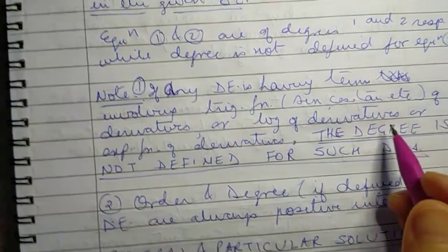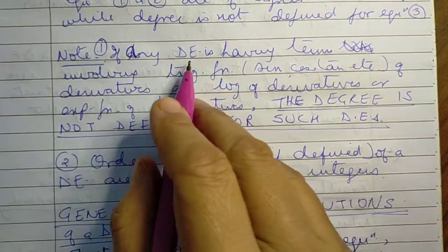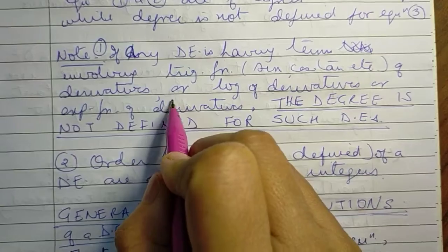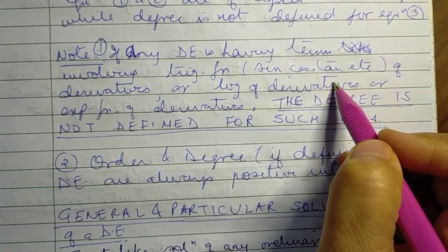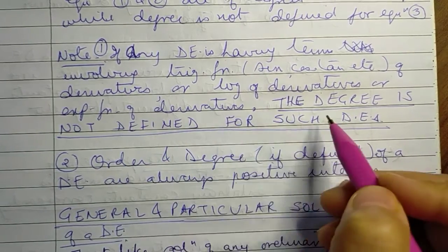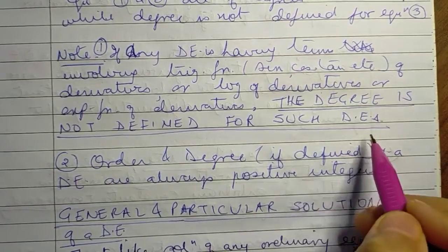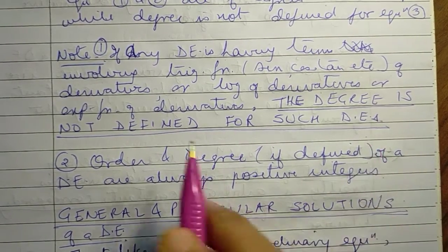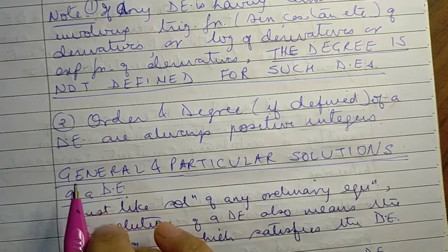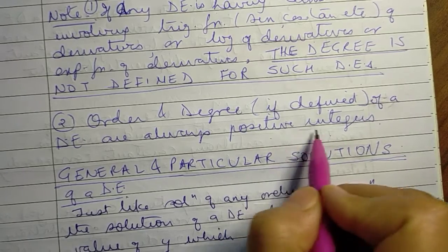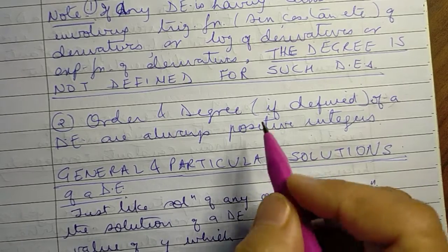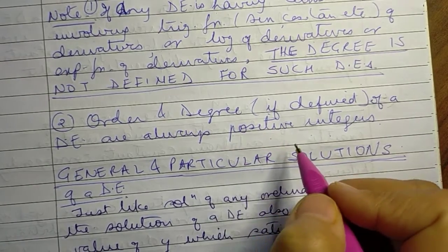And we come to a rule which we have to remember: if any differential equation has terms involving trigonometric functions of a derivative, or logarithm of a derivative, or exponential function of a derivative, then we say that degree is not defined for such a differential equation. Another point to be noted is that order and degree, if defined, are always positive integers. This you have to keep in mind. Now with this you can do exercise 9.1 and check out how to identify the degree and order.